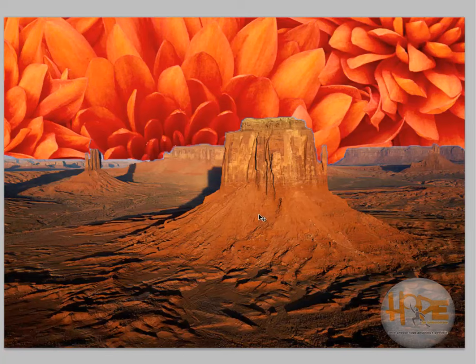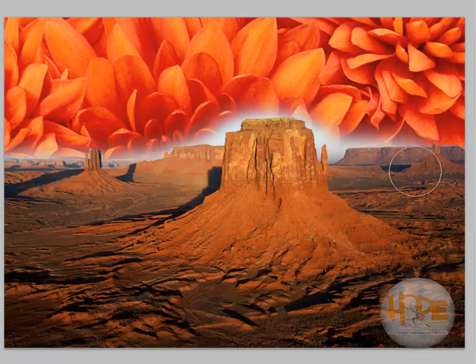Now what we have to do is select the eraser tool, once again right click, select a soft brush, increase its size, and then we will just smooth out the edges a little bit. That's it. That's why the selection did not have to be proper.